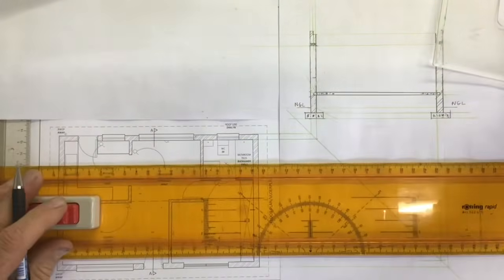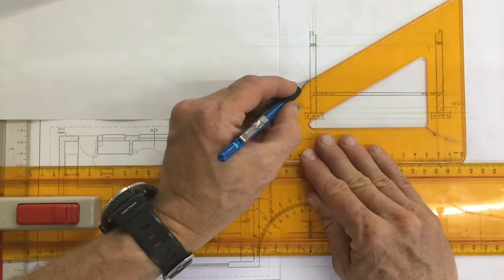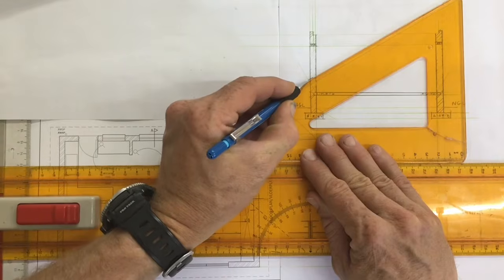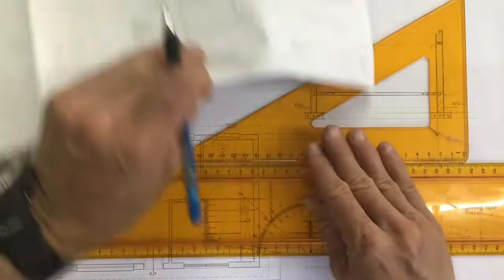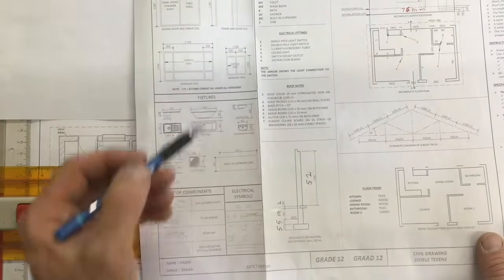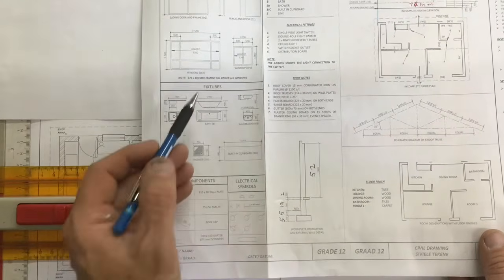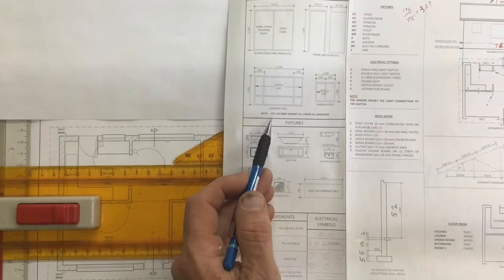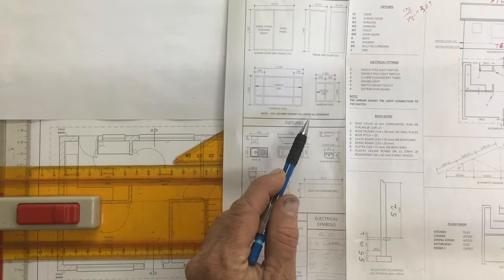And I'm going to then take my 30-degree set square, and I'm going to draw in that windowsill that they have over there. It's a little windowsill that sticks out. They tell you in this over here that you should have a small little windowsill. There we go. It says it's a 175 by 20 fiber cement sill under the window.